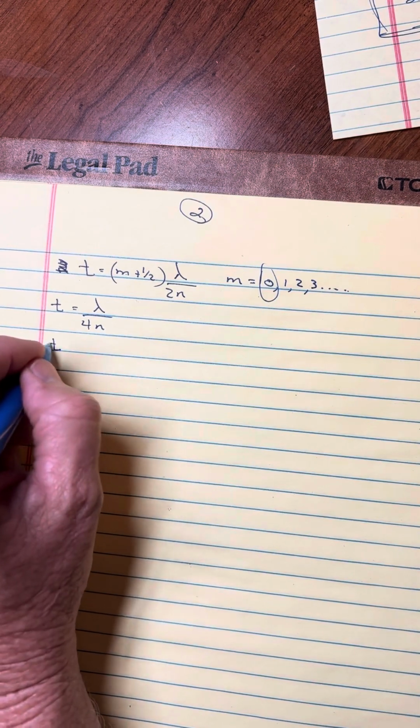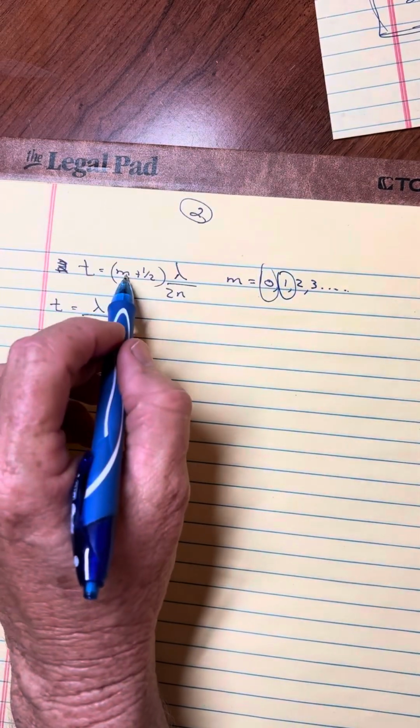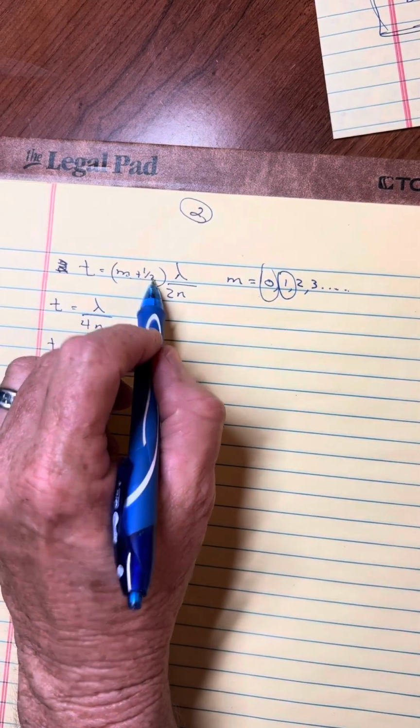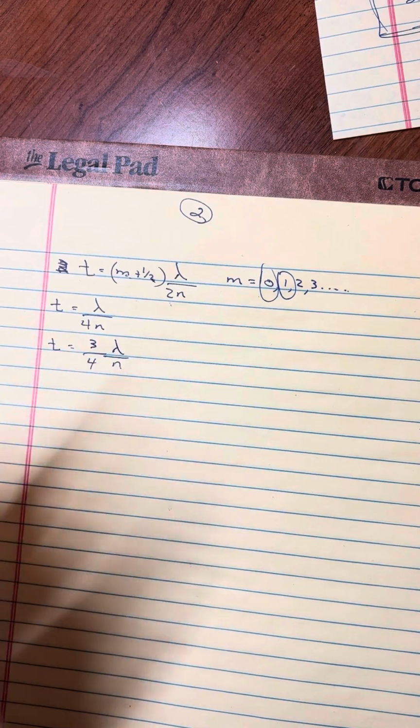The next thickness that would give us appropriate brightness is when m equals 1. And so 1 plus a half is 3 over 2, and that makes 3 over 4, lambda over n.